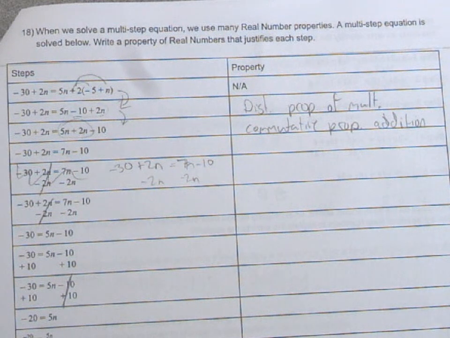Now this one's kind of tricky. We would call this step combine like terms. But there's not a combine like terms property. So what we're going to have to do here is figure out what's happening and figure out what property we can say.